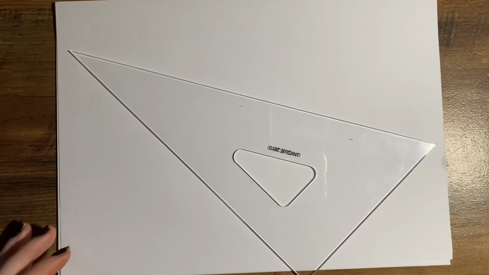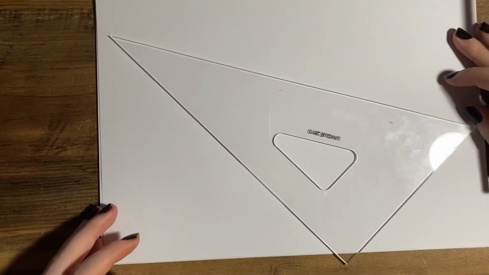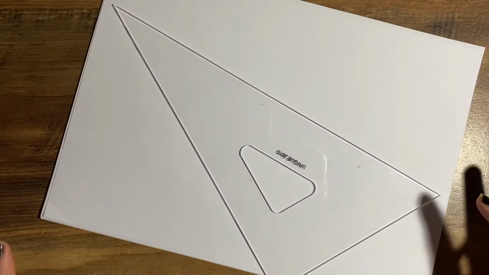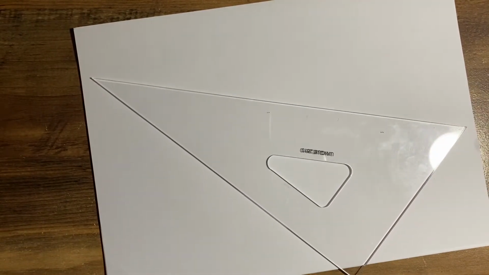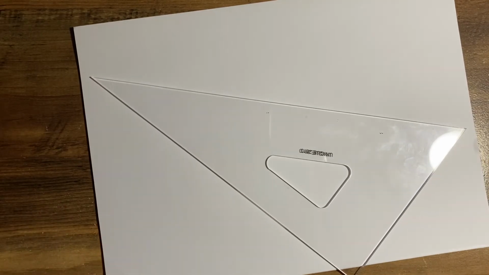When I sketch this, the first thing I want to do is I want to make sure that I've got enough space on my desk to move my paper around. I've got enough space to sit comfortably, because remember, it's easier to move the paper than it is to move yourself.